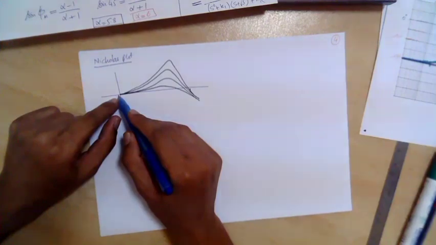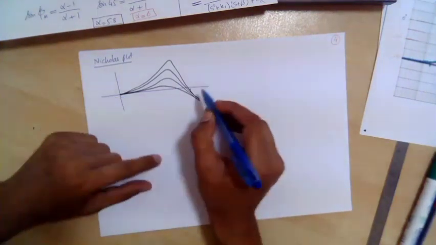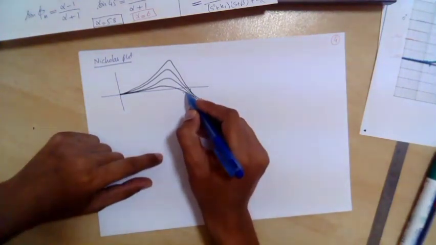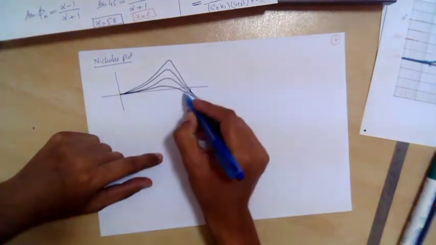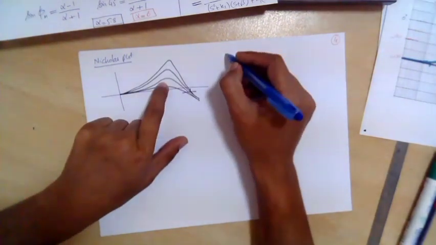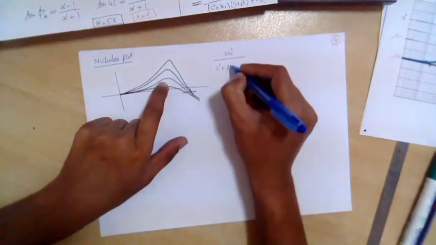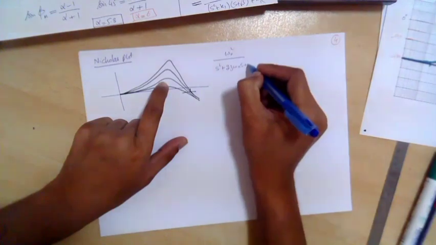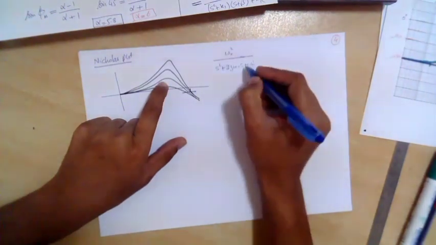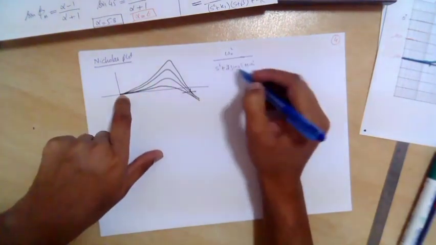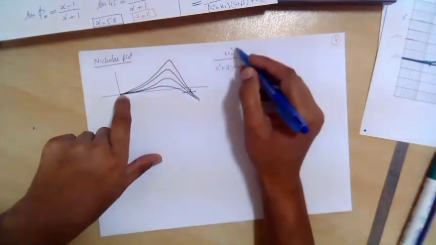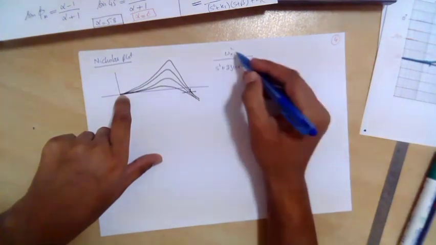And low frequency response is 1. So bandwidth is, this is the normalized curve. Basically, these are the curves for omega n squared over s squared plus 2 zeta omega n s plus omega n squared. So low frequency response is 0 dB, which is 1, right? Putting s as 0, this is omega n squared over omega n squared, which is 1.